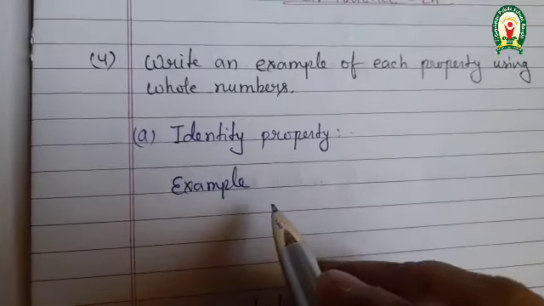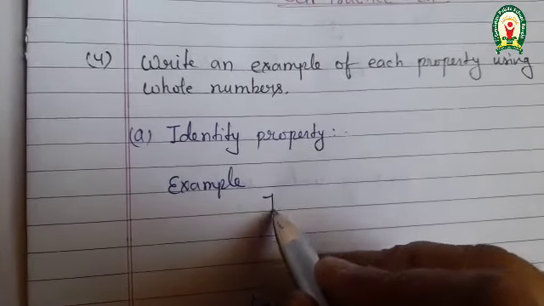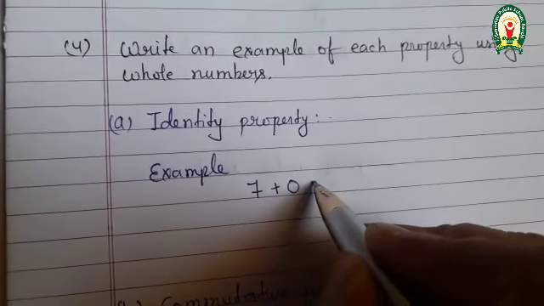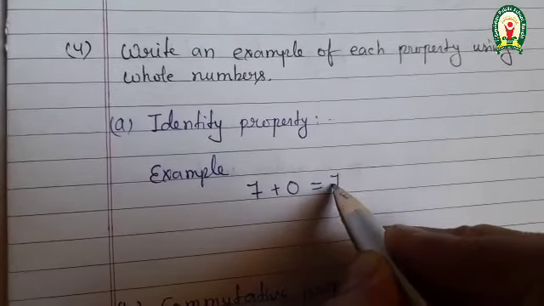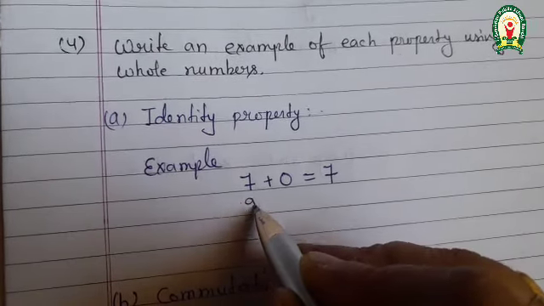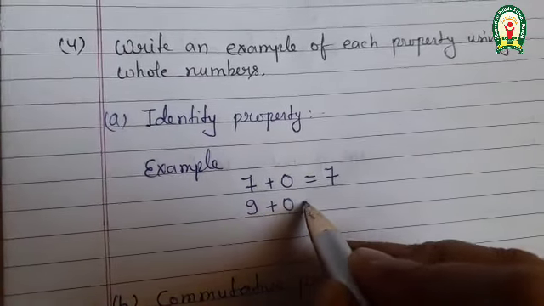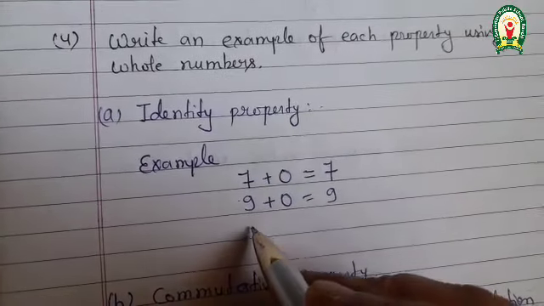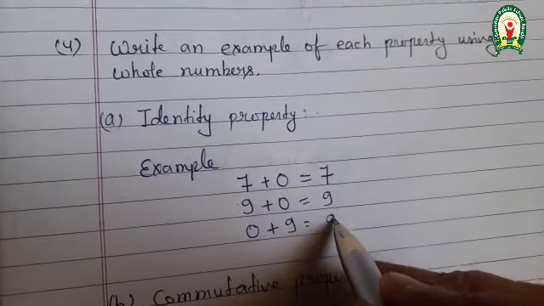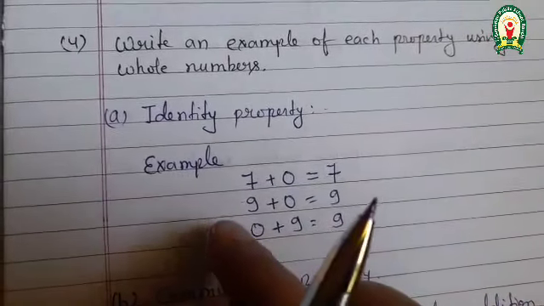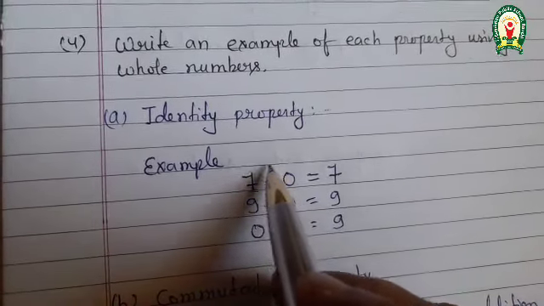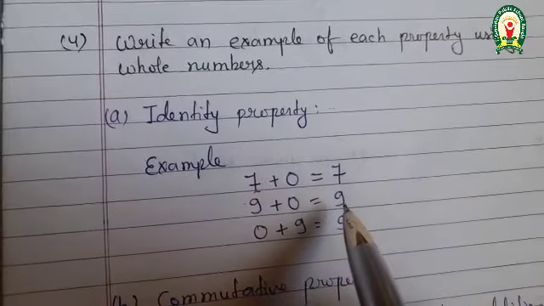So we take an example here. Suppose we take number 7 and we add 0 to 7, so we always get the same value. Another example, if we are taking 9 as a number, we are getting the same, or we can write 0 first, then 9, again we are getting the same value. So that is the identity property. That means the number does not lose its identity if it is added with 0.